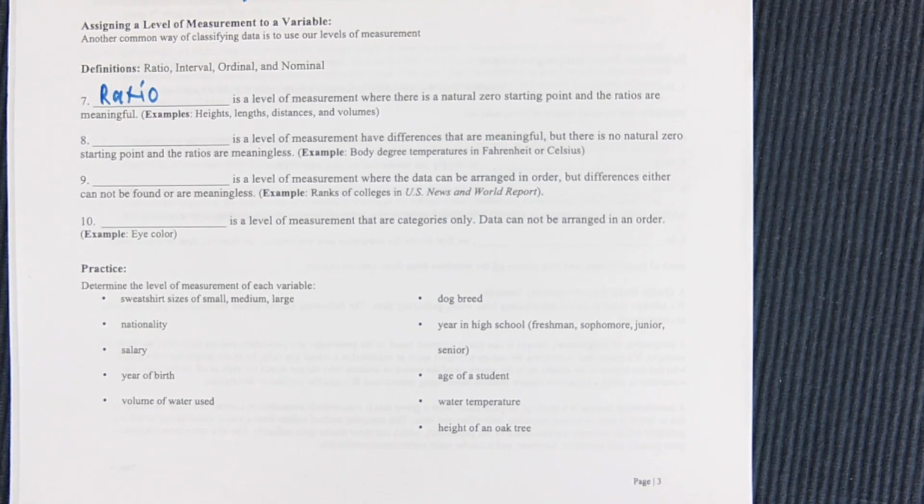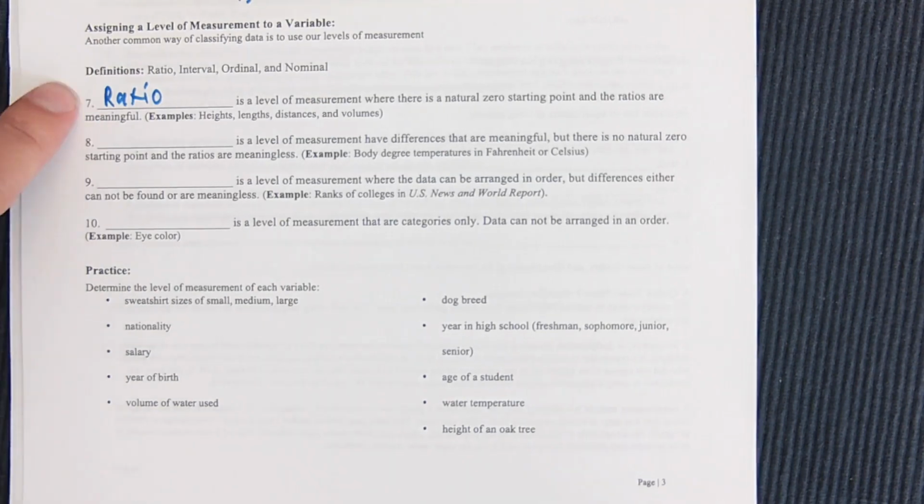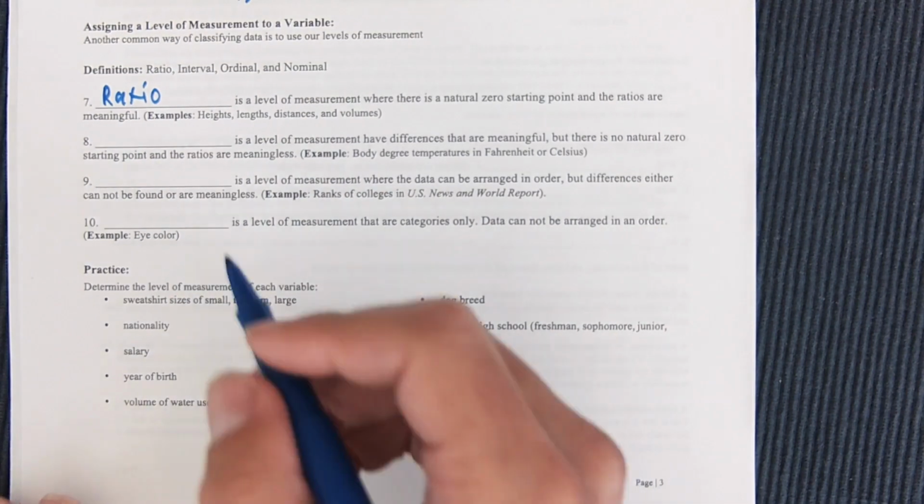So if we take something like salary, there's a natural zero, a salary of 0. And in addition to that, if I make 20,000 a year and you make 40,000 a year, that ratio is a 2-to-1 ratio, meaning you make exactly double what I make. So that ratio has meaning. 3 times what I make, 4 times what I make, and so on. That's what a ratio is. Next one up is interval.